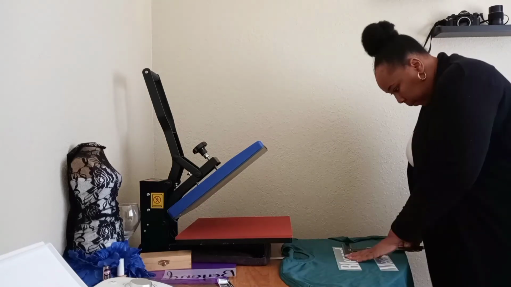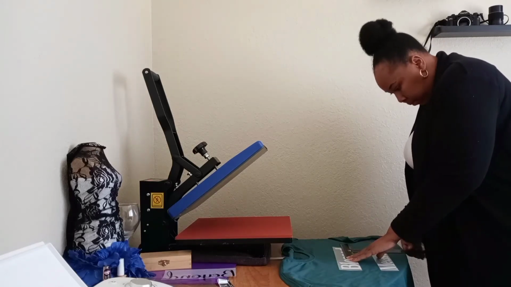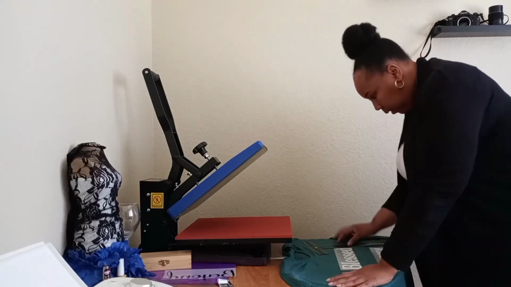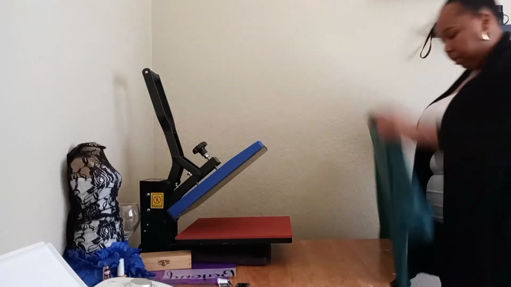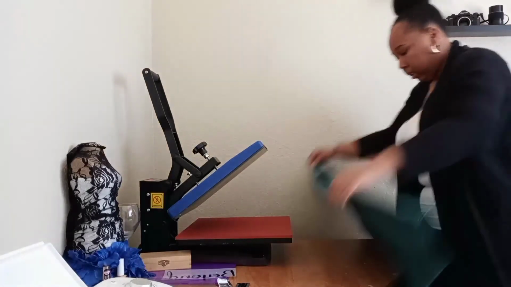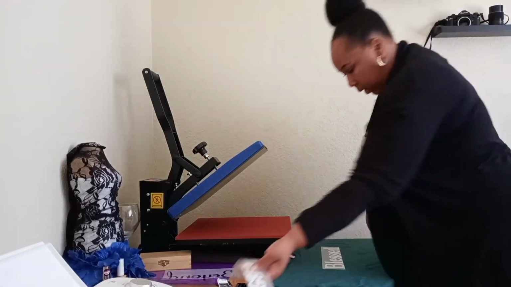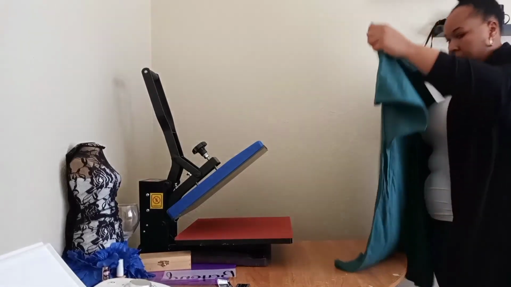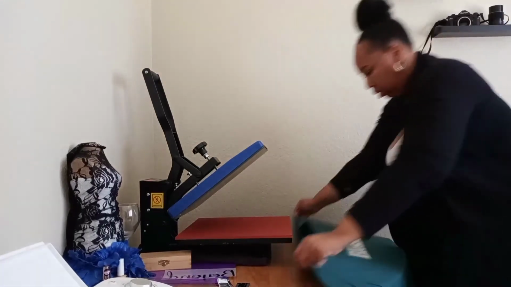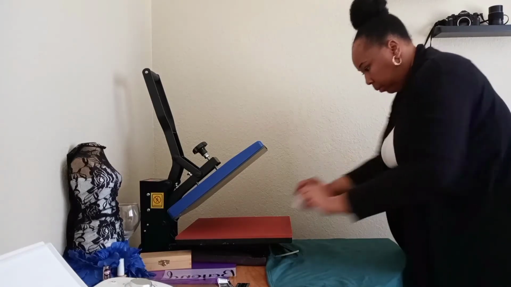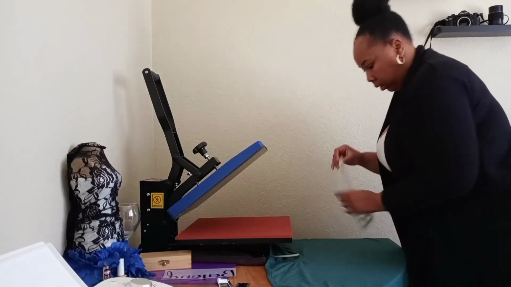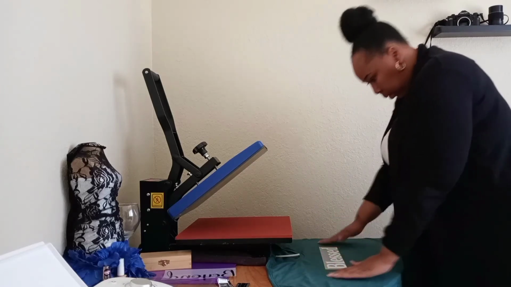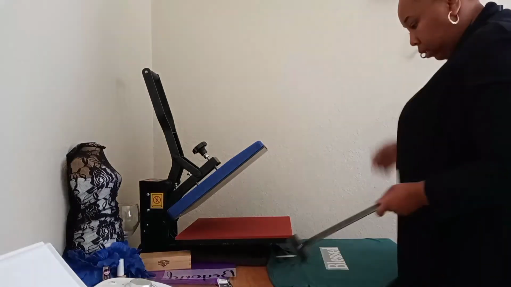But yeah, I use it to kind of find the center, which in this instance I really didn't, so I'm gonna have to redo this again anyway. But I was using it to measure the space between Blessed and Measure, so that I could make sure that on the left hand side and on the right hand side it was about 6 centimeters apart, because sometimes there'll be a slight slant and it just throws everything off for me, and I don't like it. So I needed to make sure that everything was exactly even.